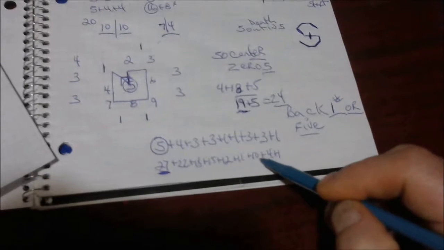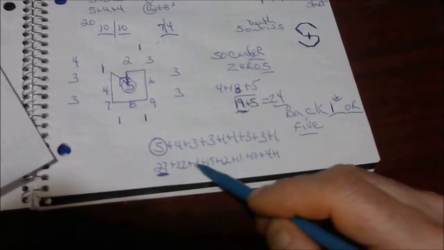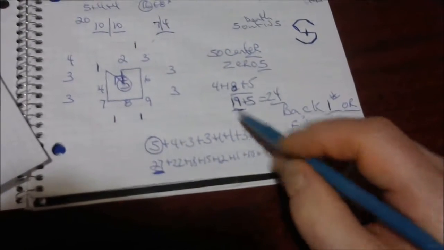What is this over here? Must be some other scale. I don't know. We're not going to count that.